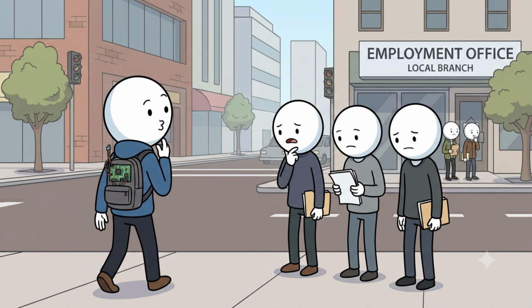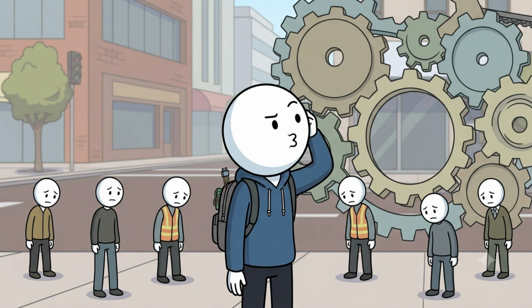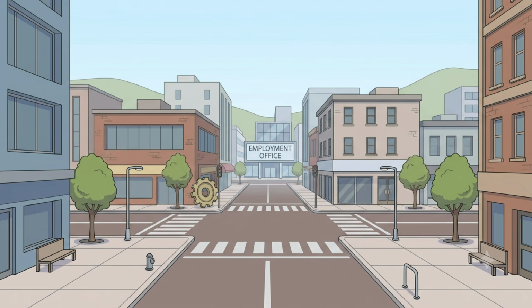John thinks back to his lessons on GDP and the circular flow of the economy. If households provide labor and firms provide jobs, shouldn't the system always be in balance? Why are there people who want to work but can't find a spot in the machine? To understand this glitch in the economic engine, John turns to N. Gregory Mankiw's analysis of the labor market to answer the big question: why does unemployment exist?